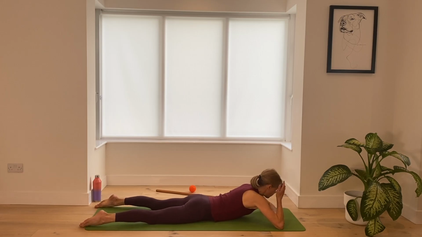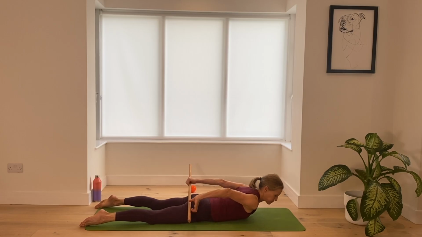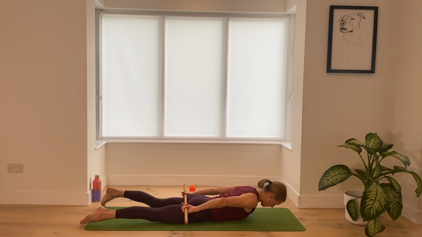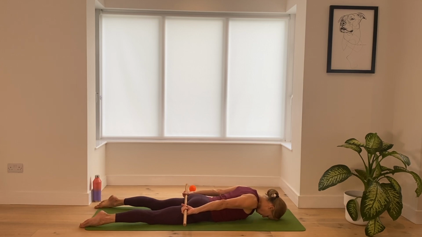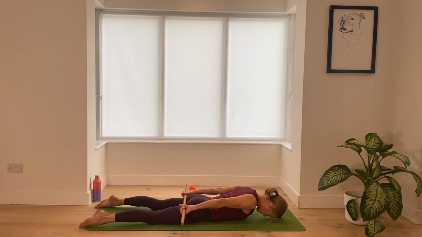And now we're going to finish off with the bar behind the back. Palms are facing up. Rest your forehead on the mat. Breathe in and pulse. Look over one shoulder, look over the other shoulder. Exhale. Make sure your glutes are engaged to help support the lower back.